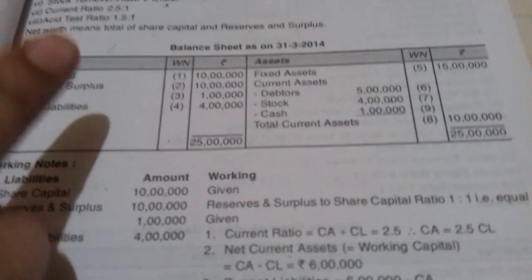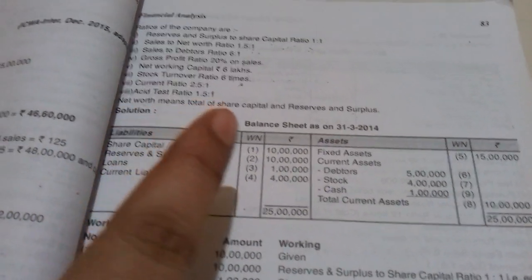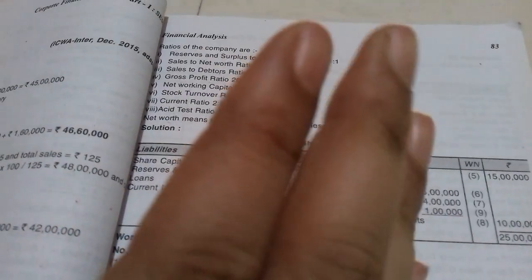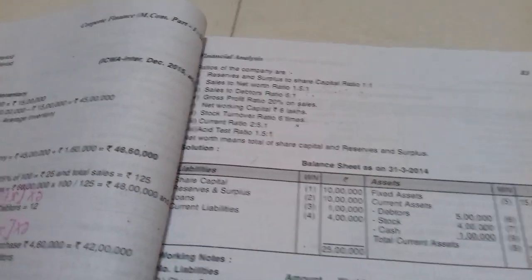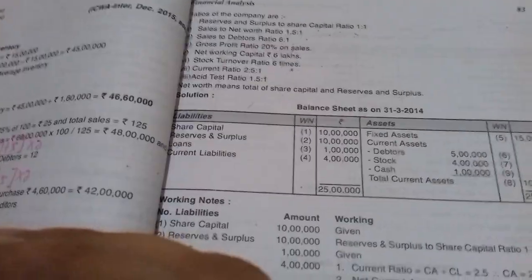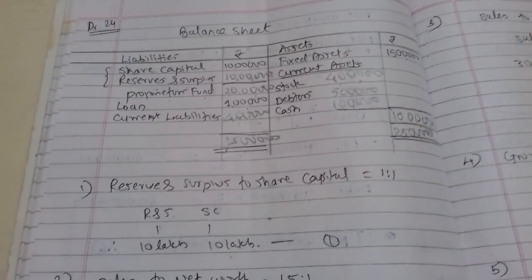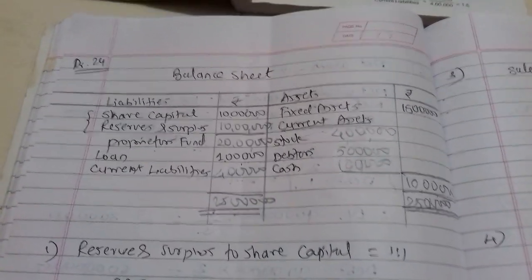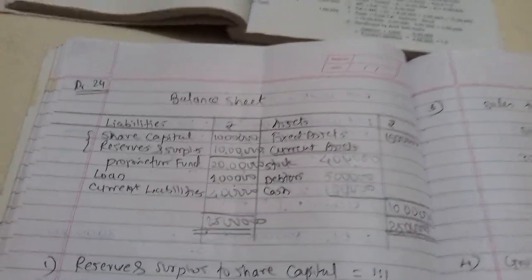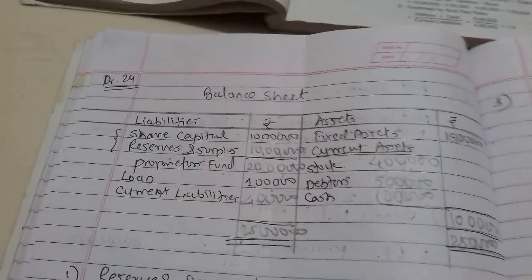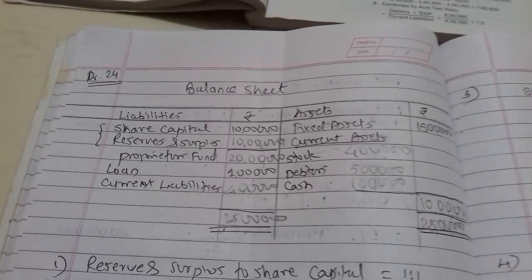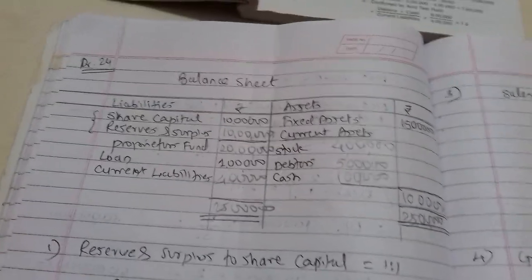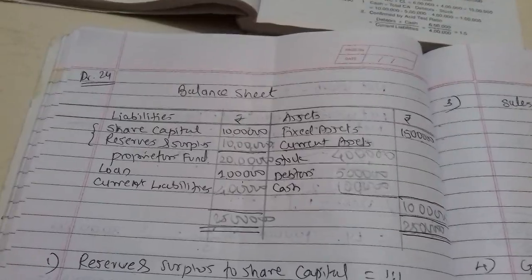And yet the liquid or acid test ratio is here. But once our balance sheet is over, we don't need any other information to calculate. Okay, so you can see the problems based on preparing final accounts from ratios and these missing figures are quite easy. But they are easy when your formulas are ready, when you know all the formulas and you have practiced it.